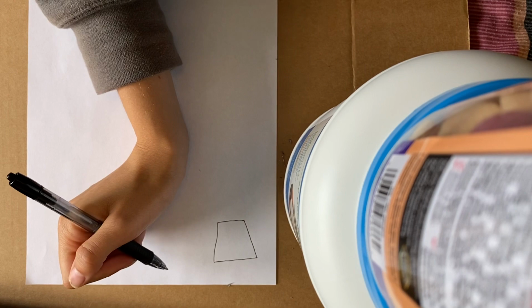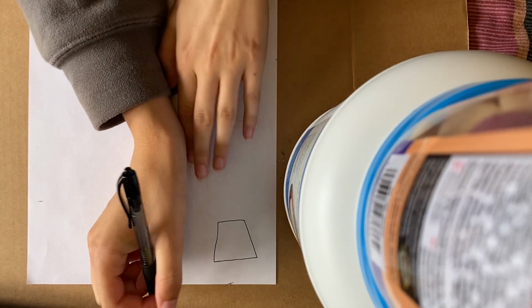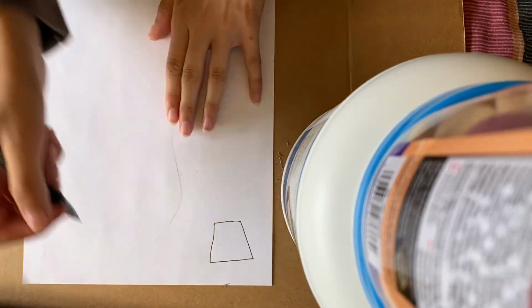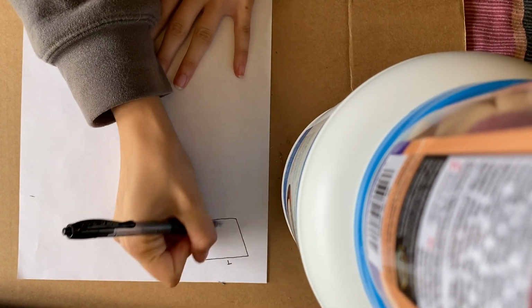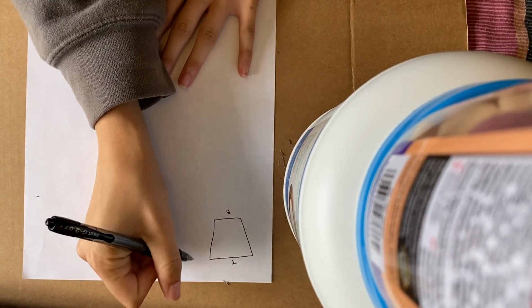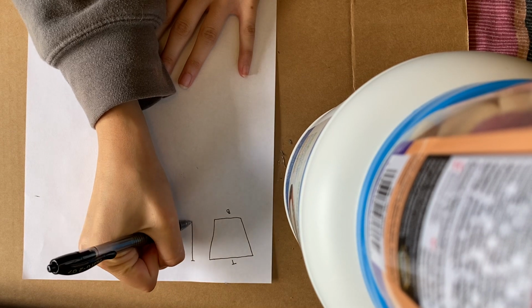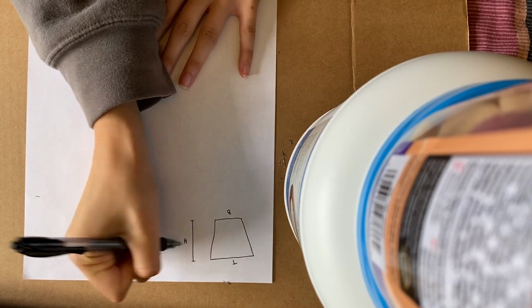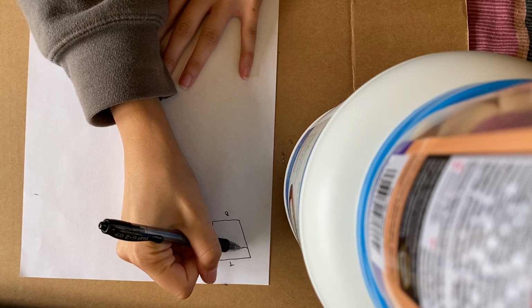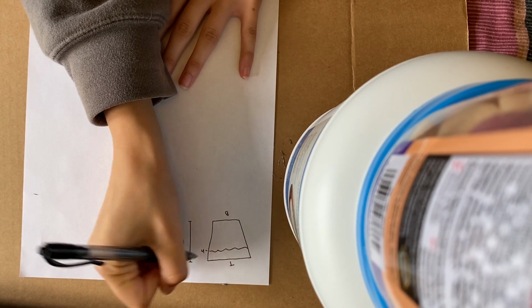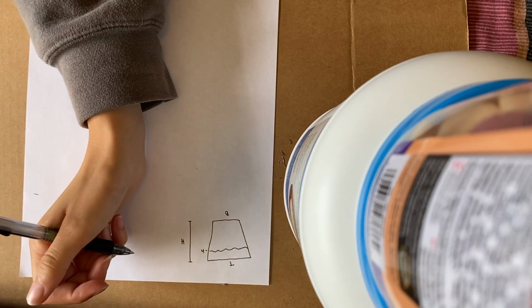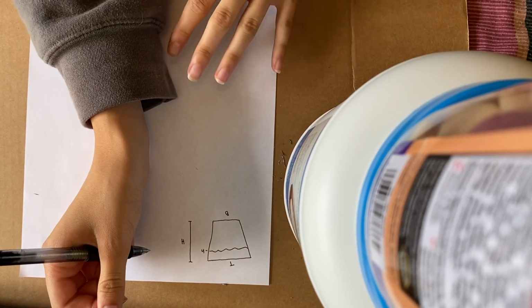I hope this is focused. There we go. Okay, and so we have our top length of our dam and our bottom. We're gonna say that our dam is capital H tall. And then we have our water level, which we're gonna call the water level h.